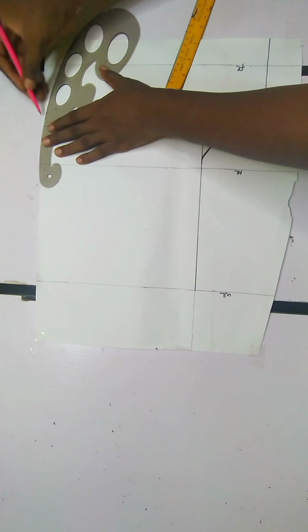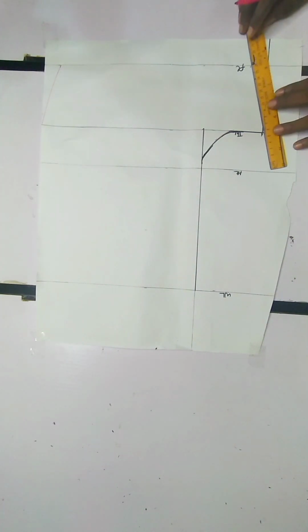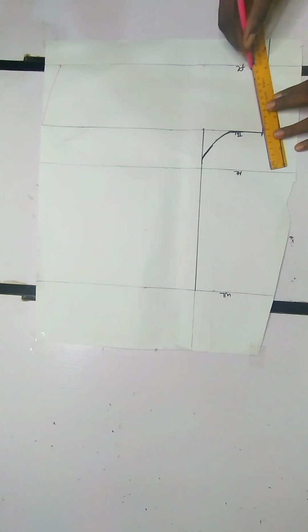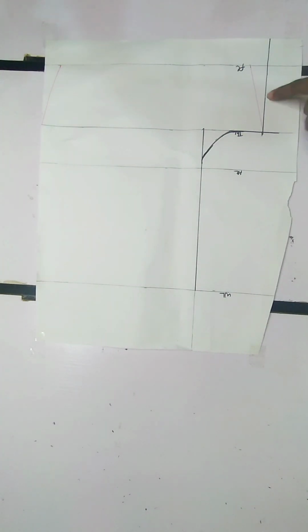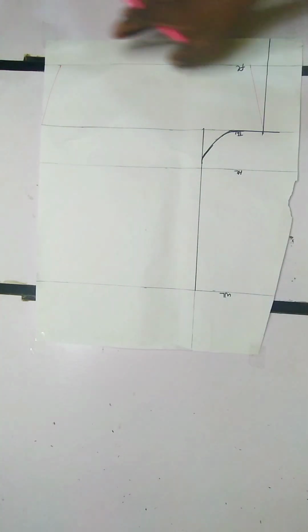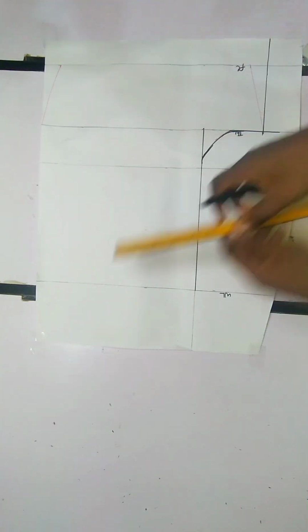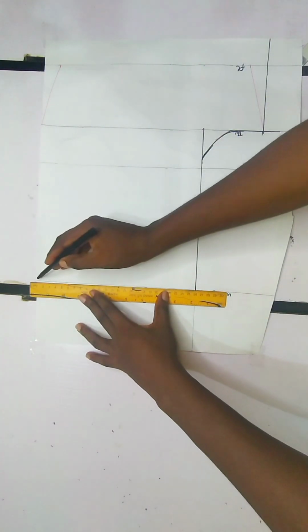I hope you understand this. You're going to have something like this. But because I'm making a short and because I want it to be free all the way to the hem, I'm just going to use this straight line that I have here. That having been said, let me just make this a lot clearer.